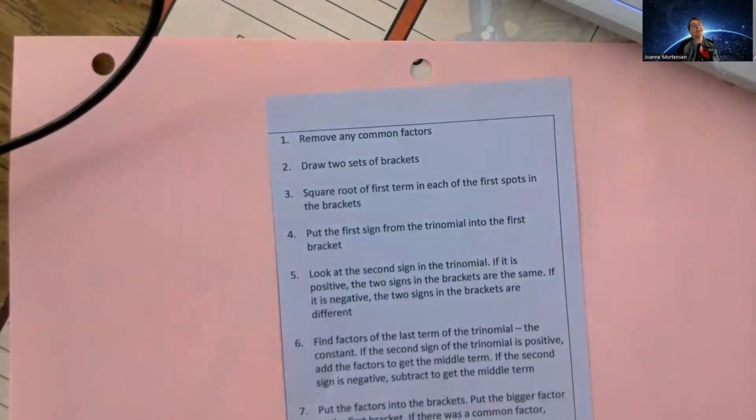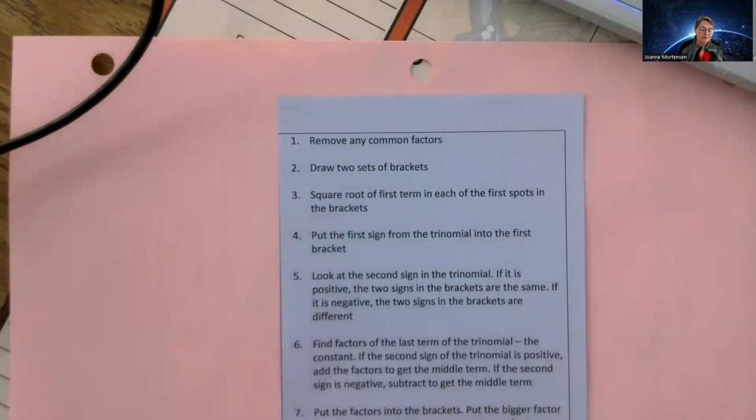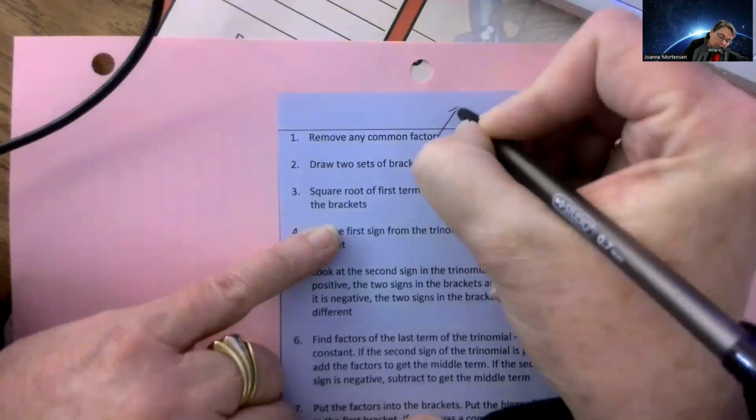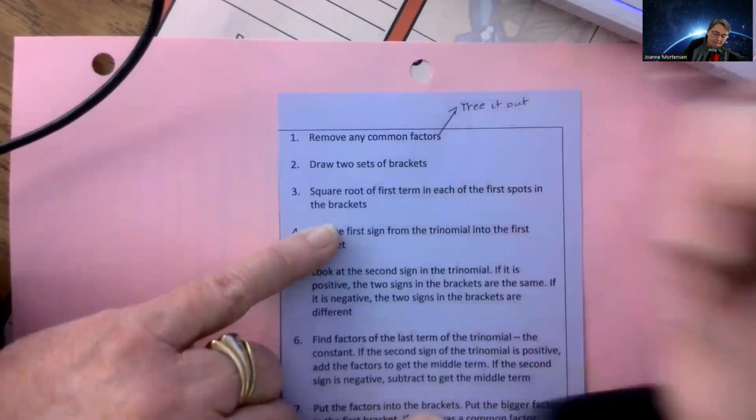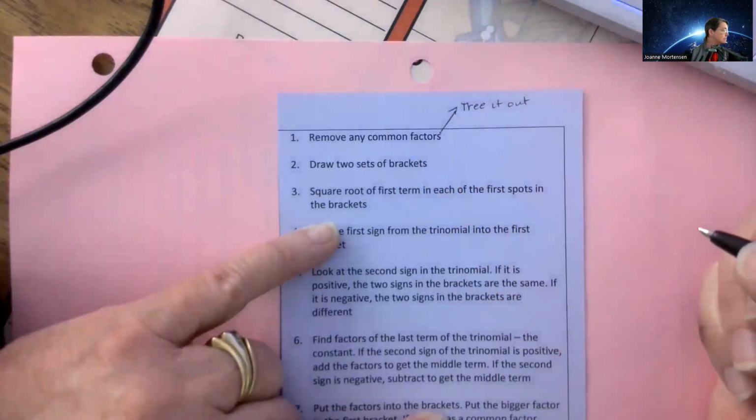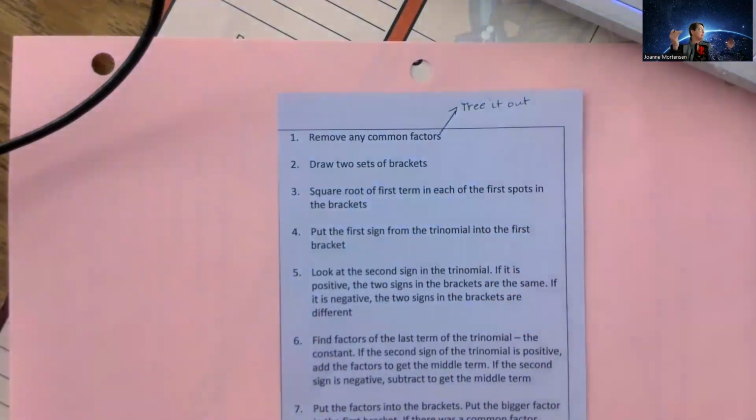So here we go. This is what I would suggest. If I was doing this stuff, I would be writing on here. If I need to remove common factors, okay, that's step number 1. What does it mean to remove common factors? What are you going to do first, Shelby? I've treed out my things. Find my greatest common factor. So I tree out. Then what?